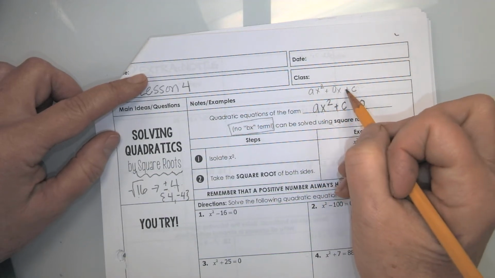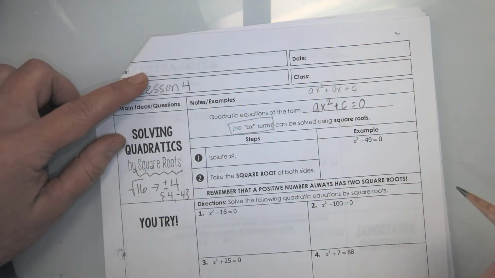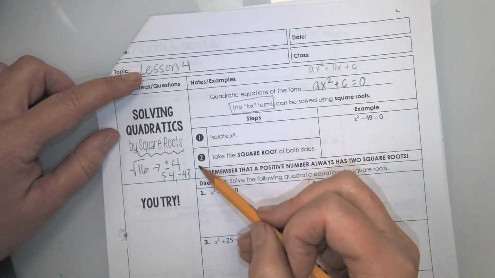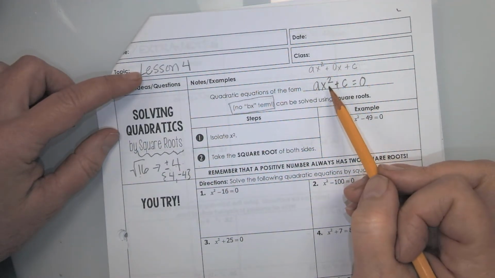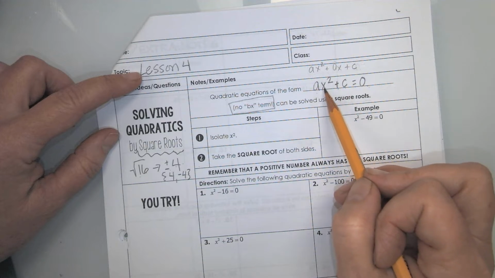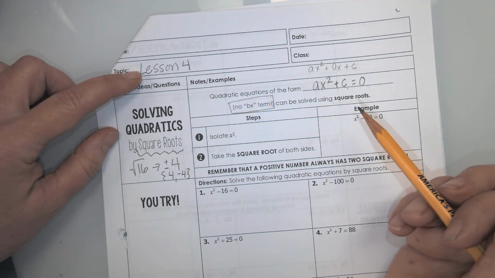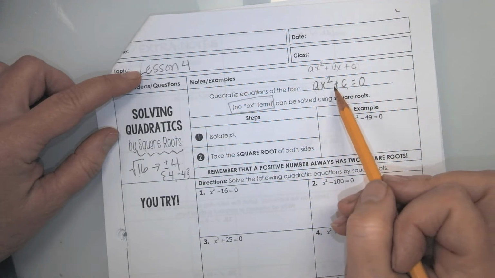I know we've talked about that in class, and we'll review it again. Okay, so the steps, actually look at this. It's kind of nice. There's only 2 steps. If they're in this form of ax squared plus c, it makes solving and finding roots very simple.